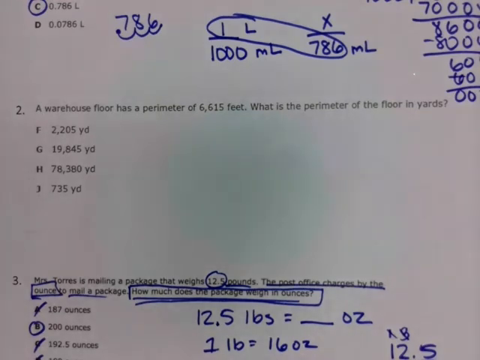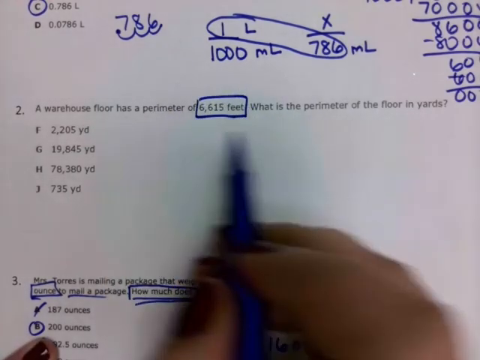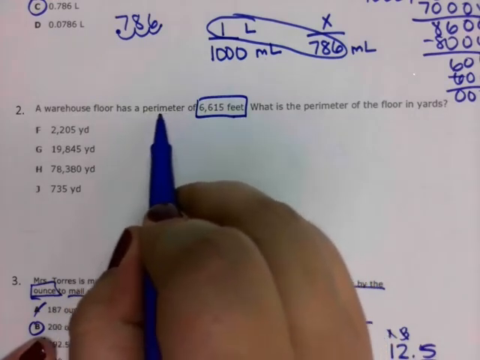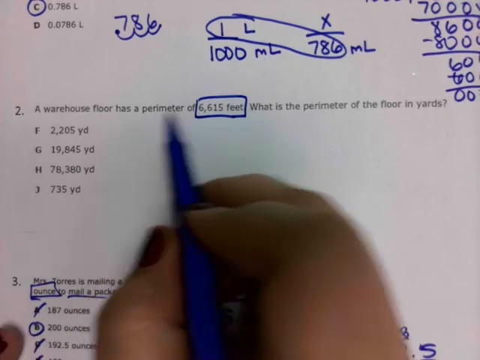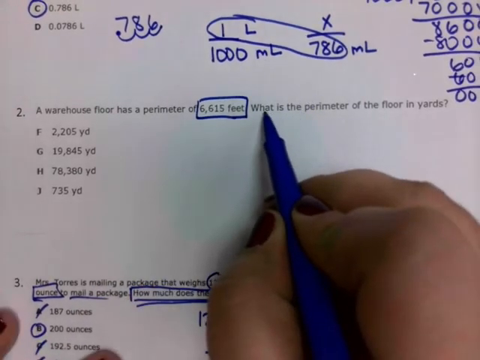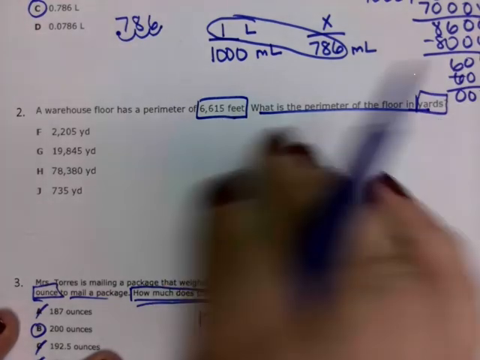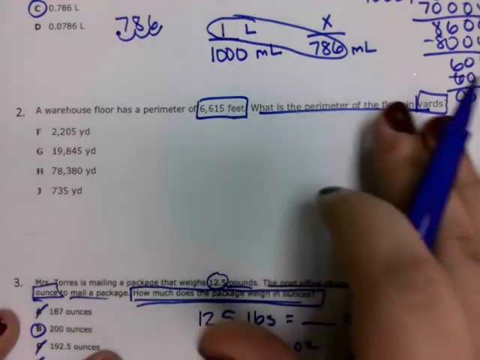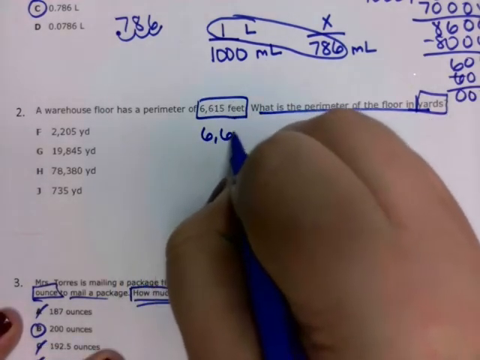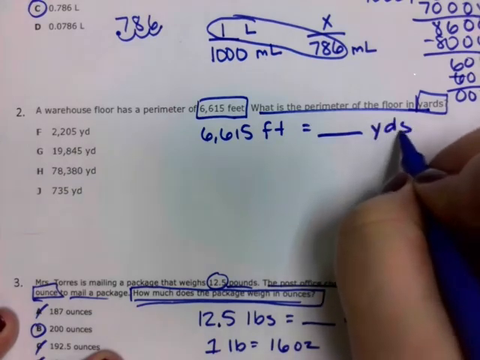All right, so the second one, it says a warehouse floor has a perimeter of 6,615 feet. The fact that they told you perimeter here is just to kind of confuse you and think you need to do something else with it. They gave you the perimeter, and it says, what is this perimeter in yards? So all you have to do is convert that into yards. You don't have to add anything up. It's just converting the feet into yards. So 6,615 feet. We want to know how many yards that is.